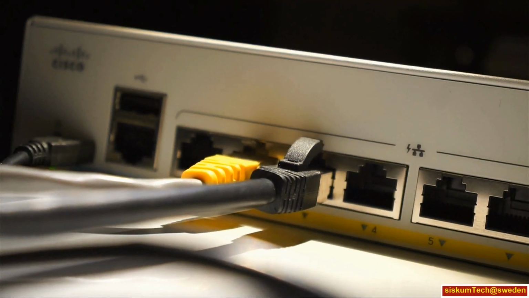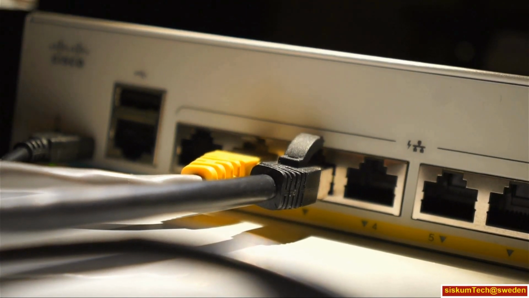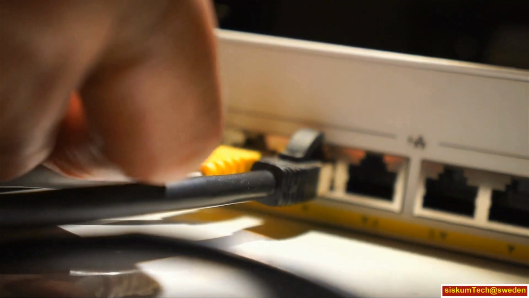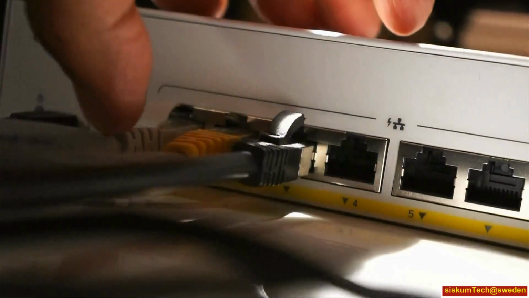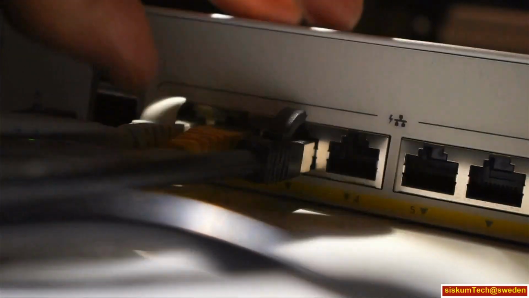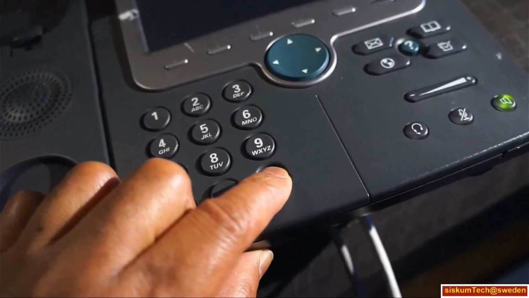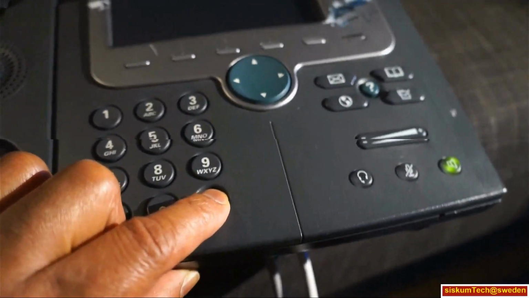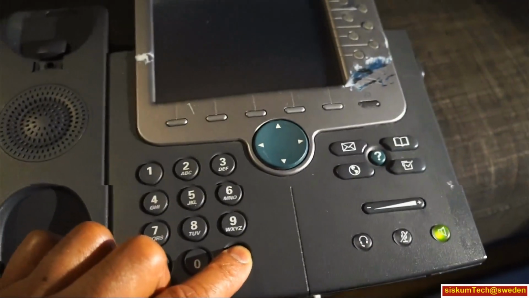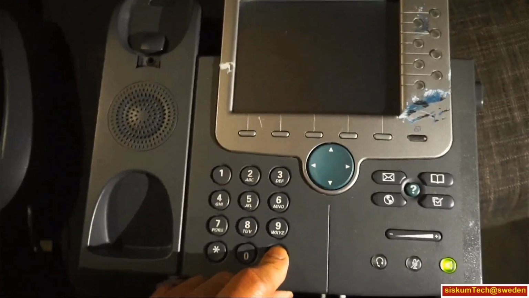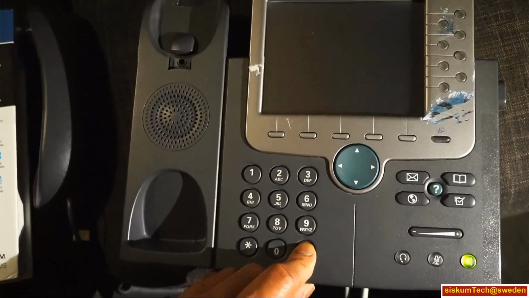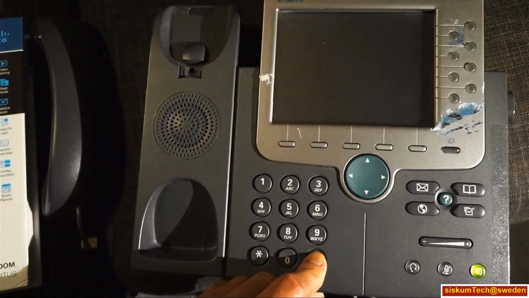Before that, do the factory reset of the phone. While pressing and holding the hash button of the numeric keypad, disconnect the power of the phone. Then reconnect the power while holding the hash button until the speaker light goes off. If you are using the UTP switch port, remove the cable and replug it. If you are using a direct power cable, disconnect and reconnect the power.